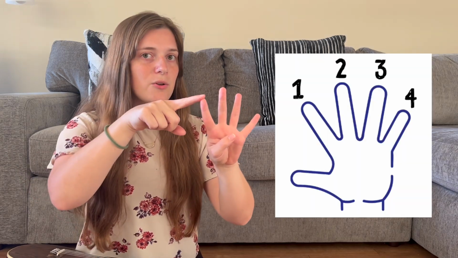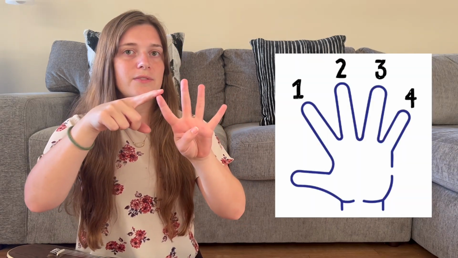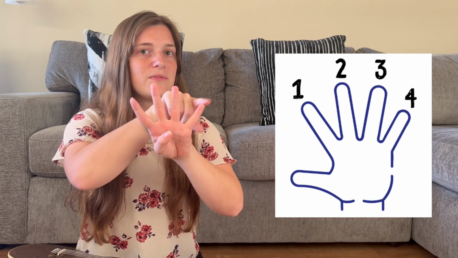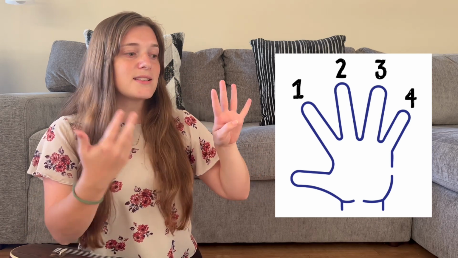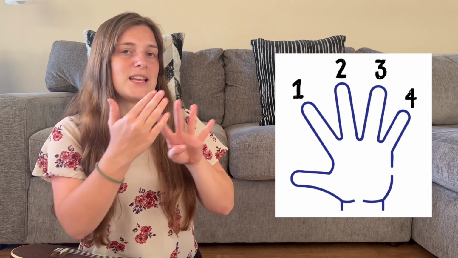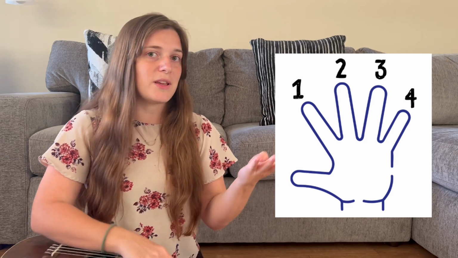Your pointer finger or index finger is your first finger, so that will be number 1. Your middle finger is number 2, ring finger is number 3, and pinky finger is number 4. So all 4 of these fingers that we use to play chords each has its own number, and sometimes on certain chord charts you might see that number in a dot. That helps you know which finger to use to play that chord.